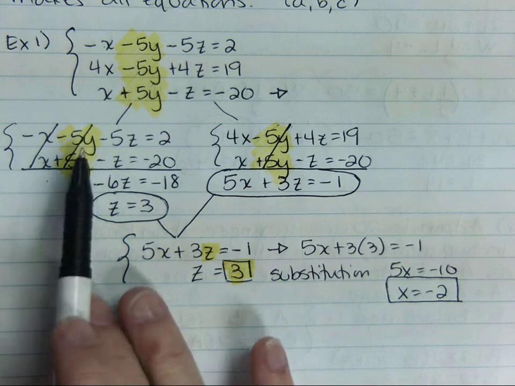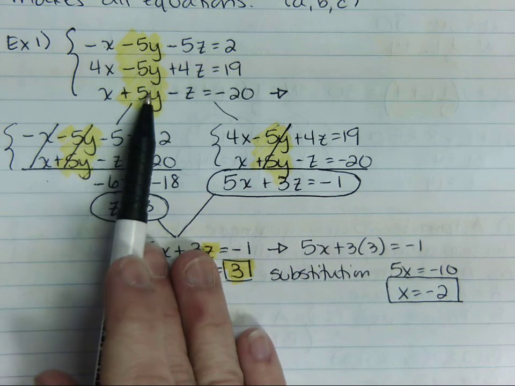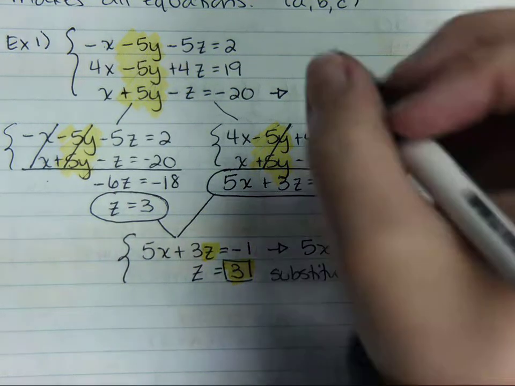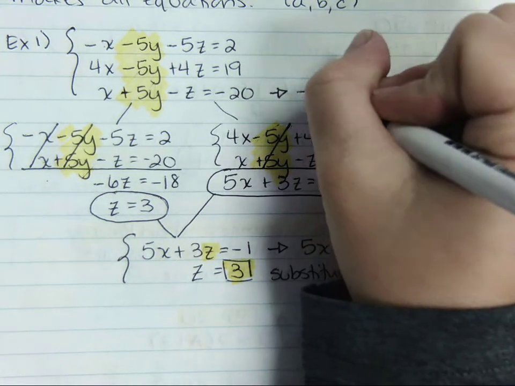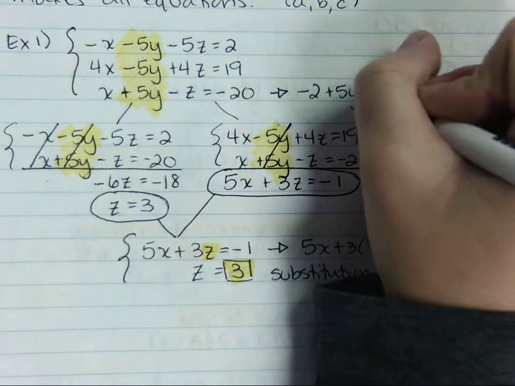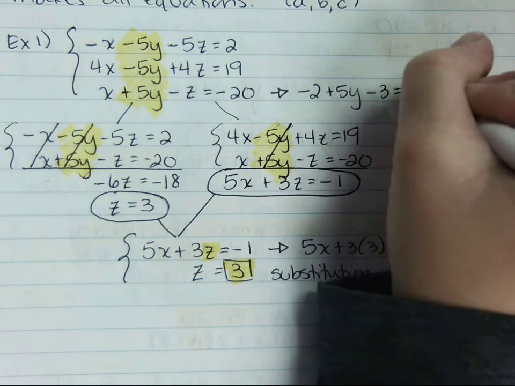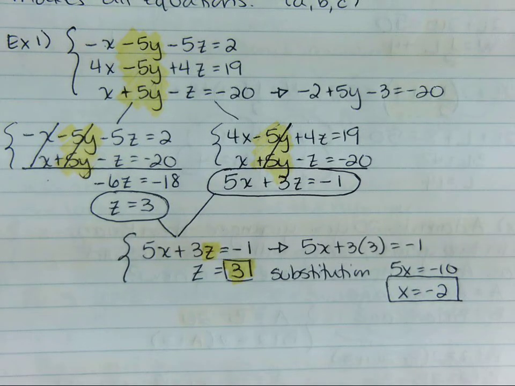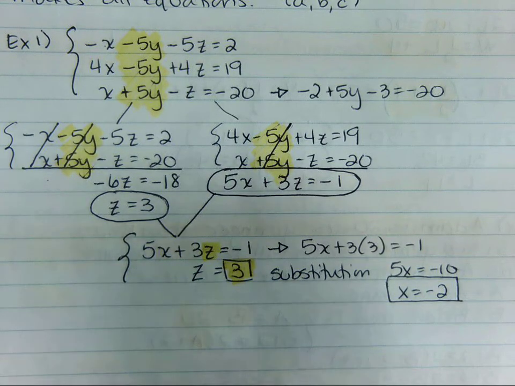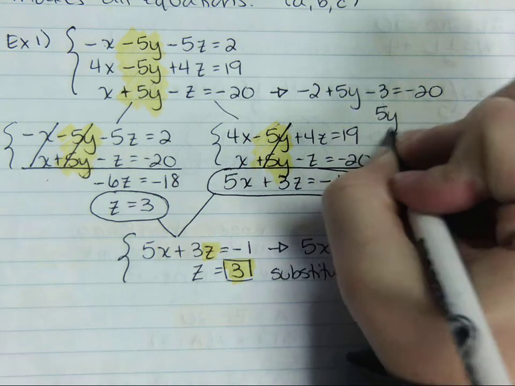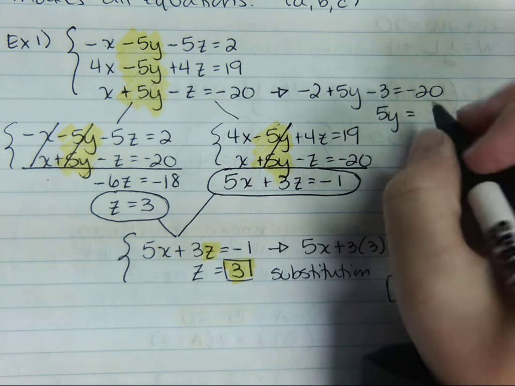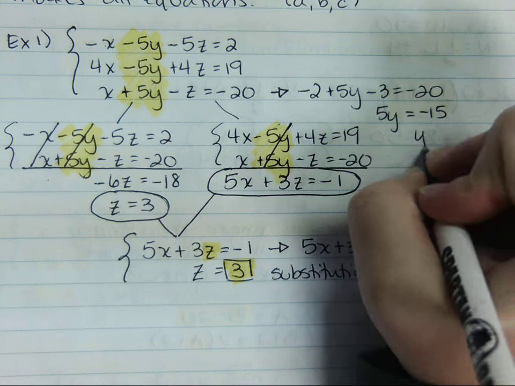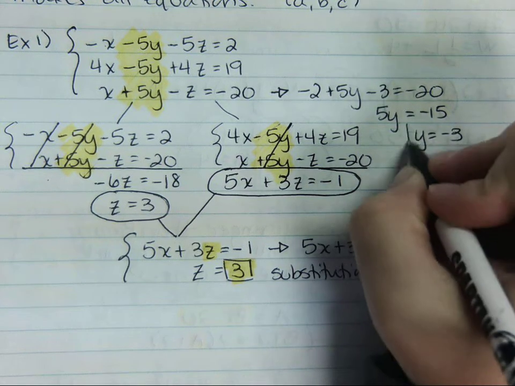So whatever variable you choose to eliminate first is actually the one you're going to get the final answer to last. All right, so I'm going to plug all of these values in that I have. And I'm going to start figuring out my answer. So 5y equals -15, where y equals -3.